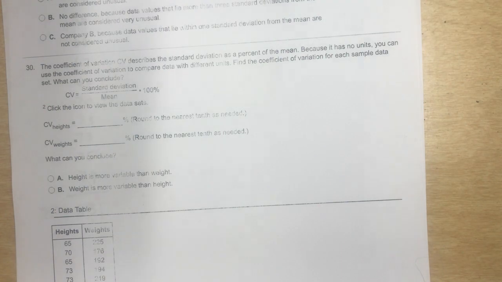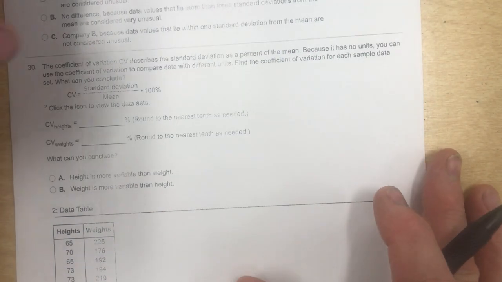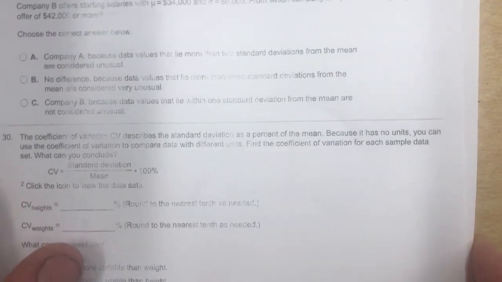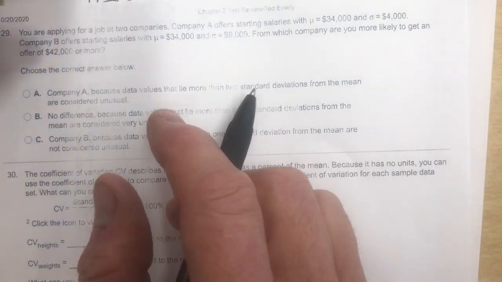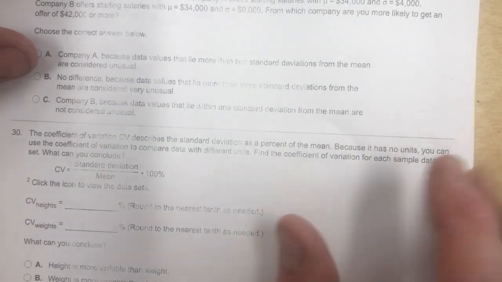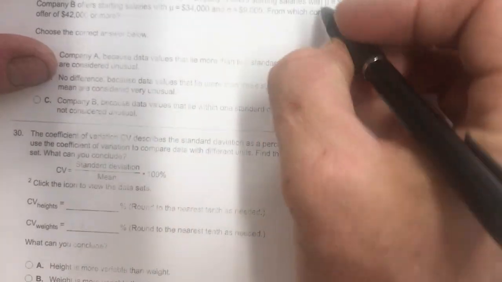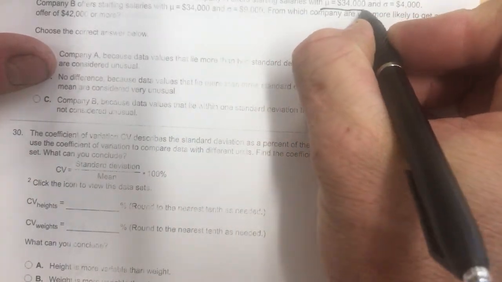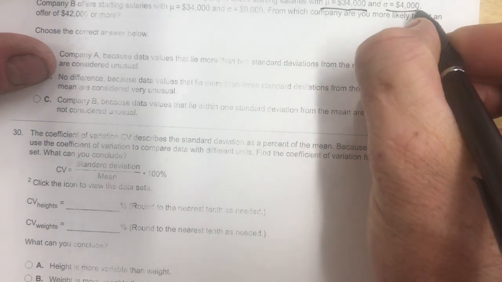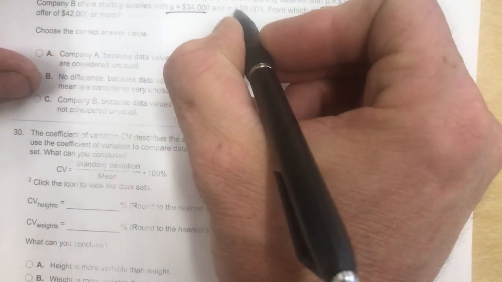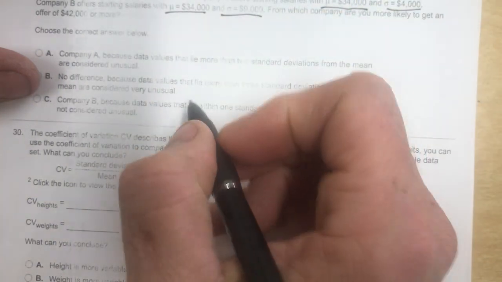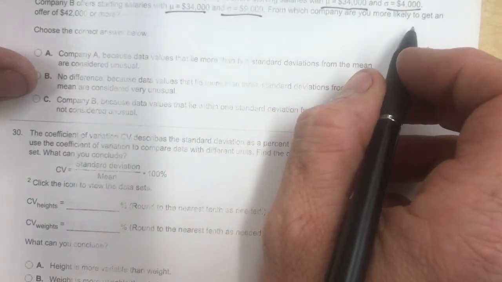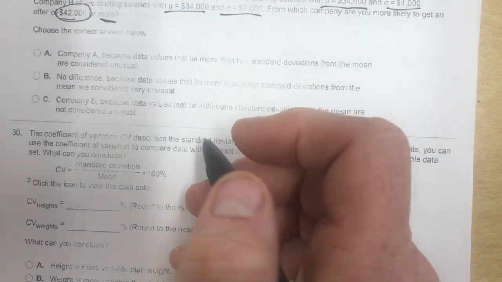All right, we got two more. 29. You're applying for a job at two companies. Company A offers starting salaries with mean of 34,000 and a standard deviation of 4,000. Company B offers starting salaries with a mean of 34,000 and a standard deviation of 9,000. Which company are you more likely to get an offer of 42,000 or more?